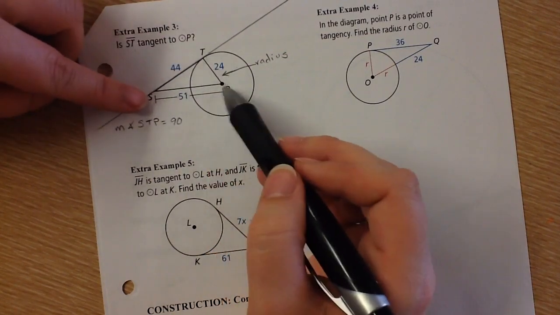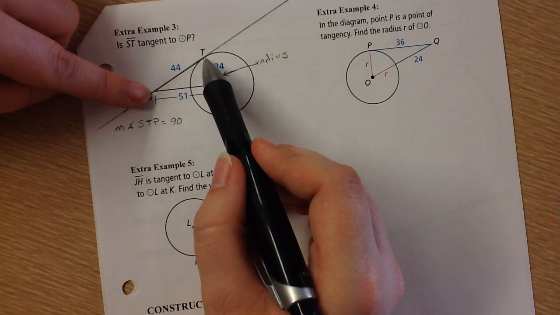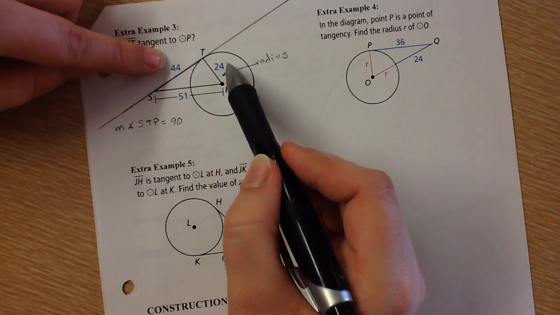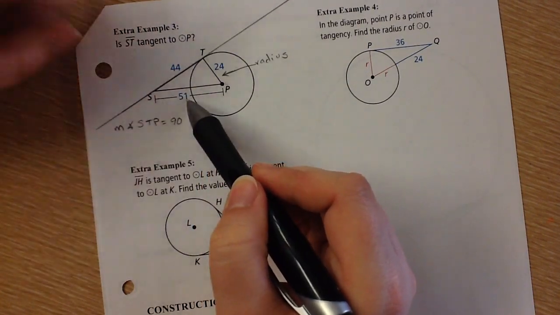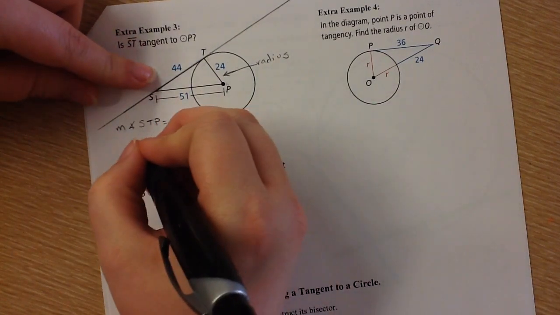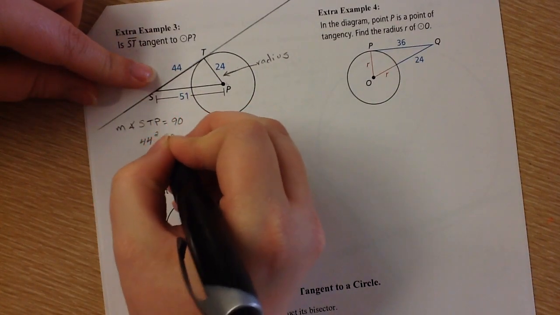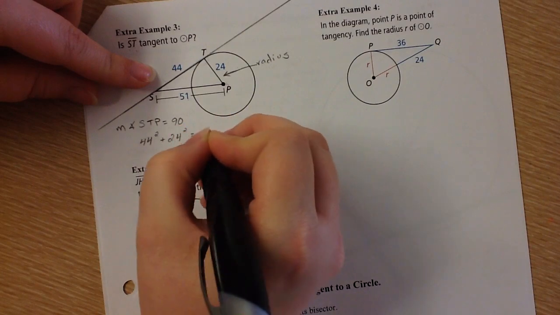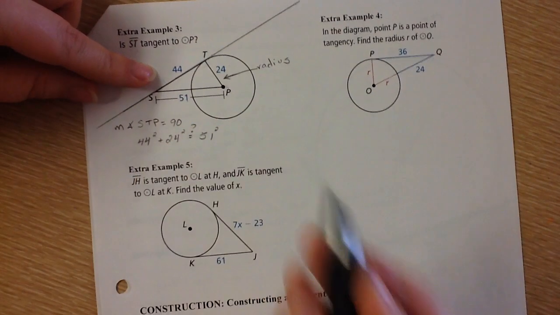To do that, I'm going to use the Pythagorean theorem to see, is a squared plus b squared equal to c squared? Again, that only works in 90-degree angles. So I'm going to check, is 44 squared plus 24 squared equal to 51 squared? Question mark. Is it equal?